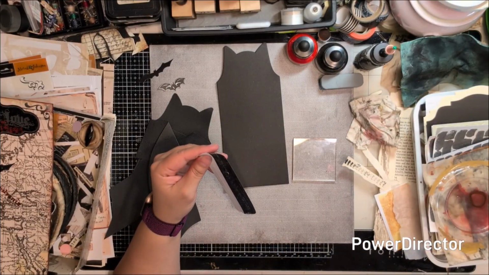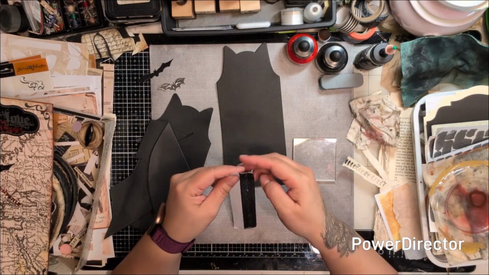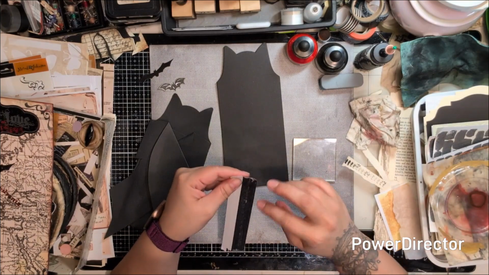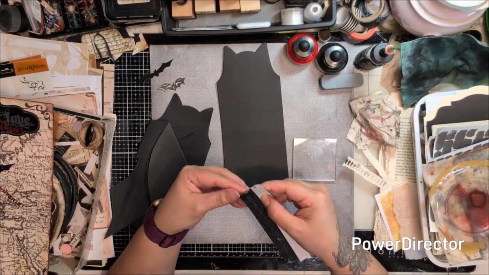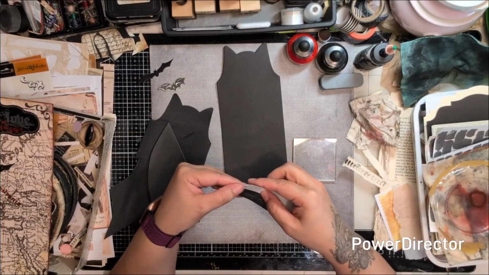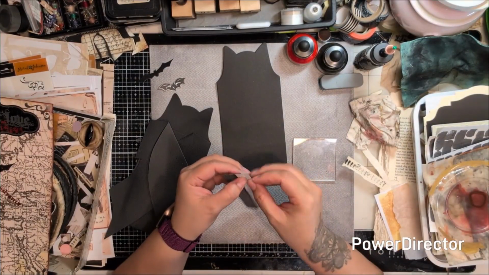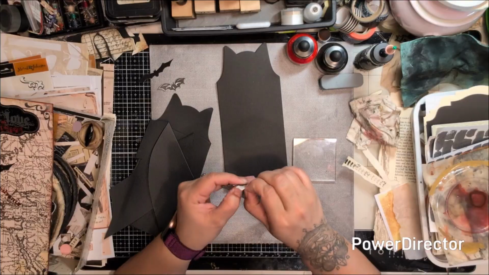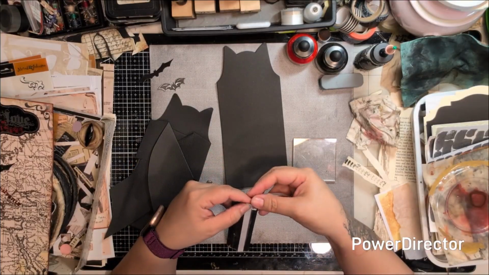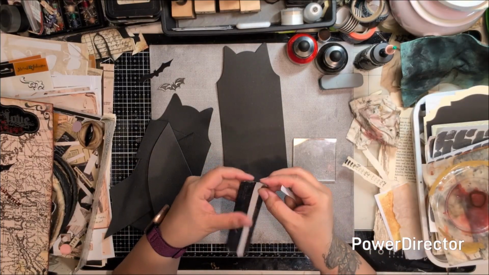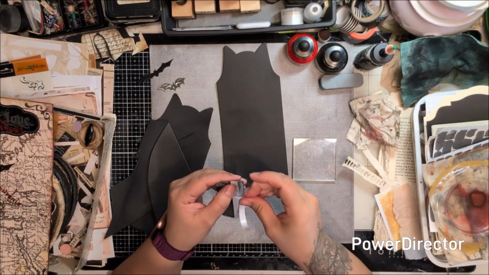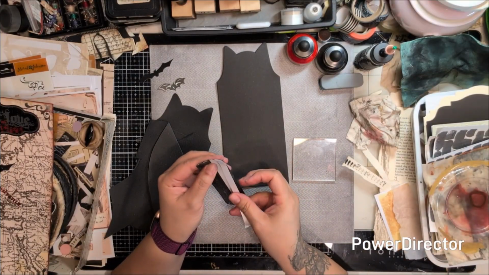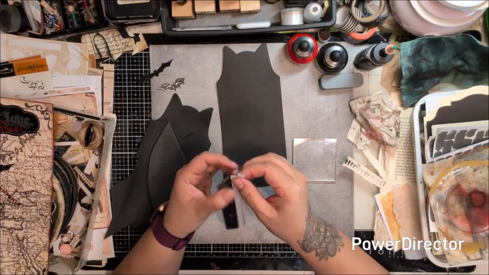String there. Thread. I kind of just fold whatever is hanging over onto itself. Well, hold up, Cindy. Going too fast.